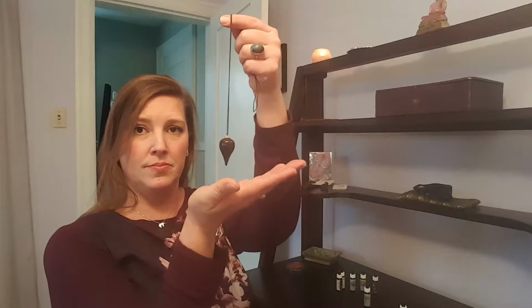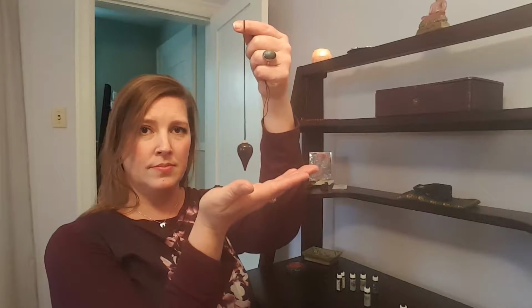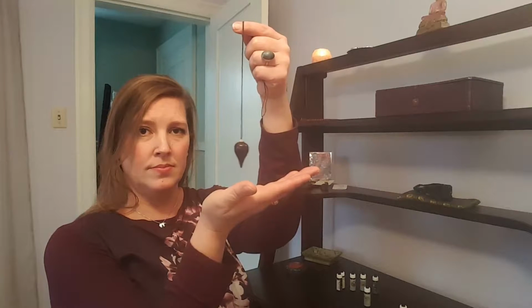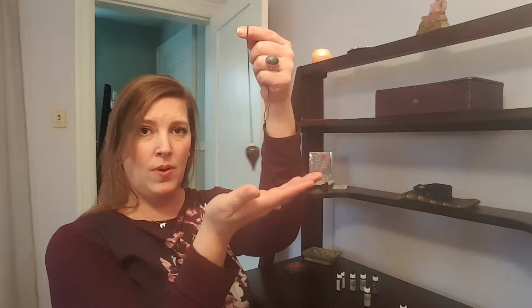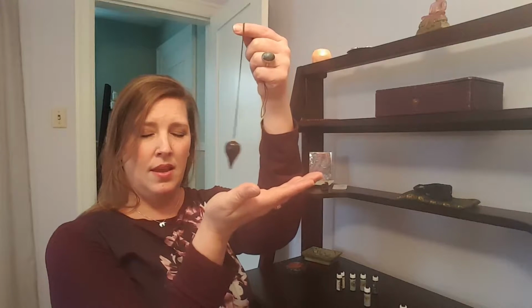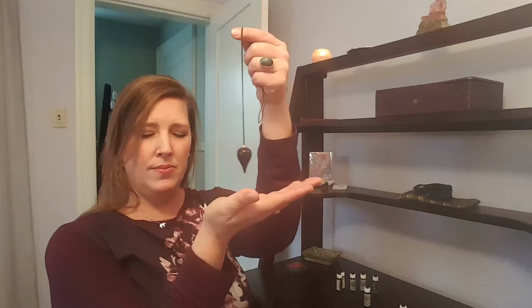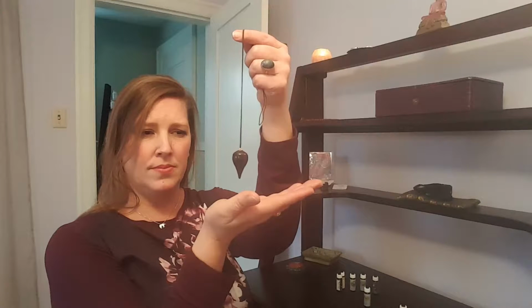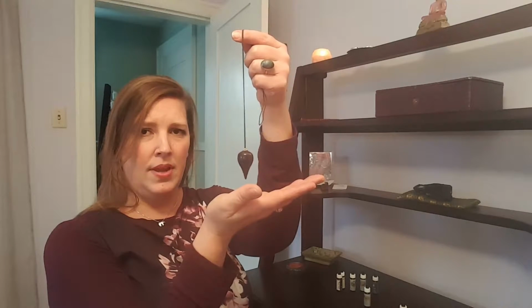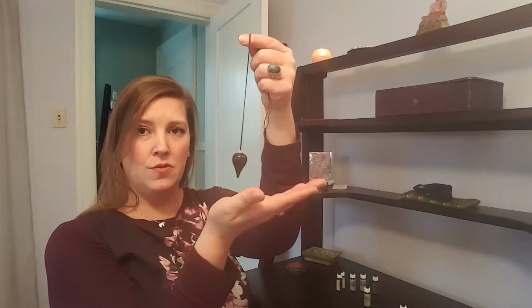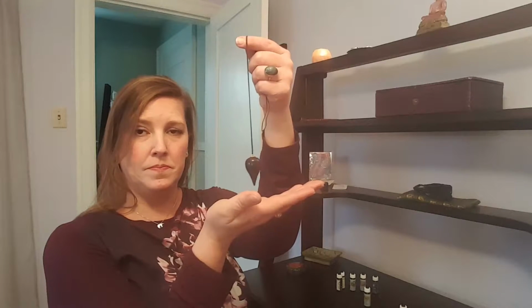So first I want to ask my pendulum, show me a yes. So very quickly that pendulum started turning clockwise, so that's my yes. And please show me a no. And we've got a back and forth motion for a no.